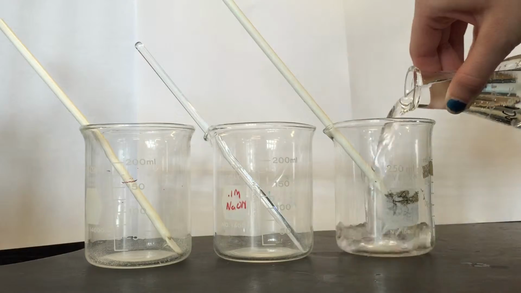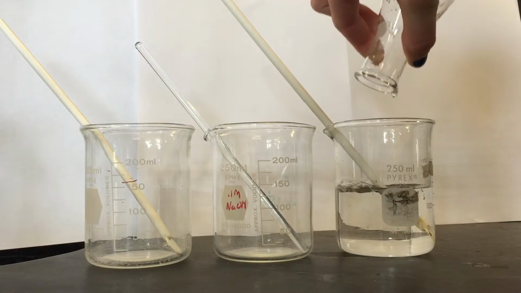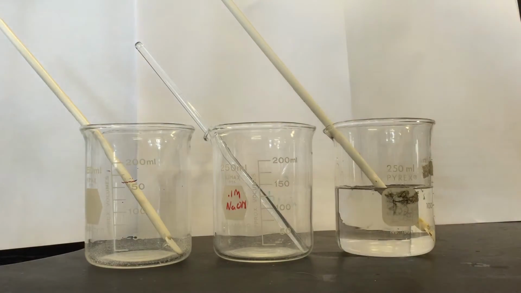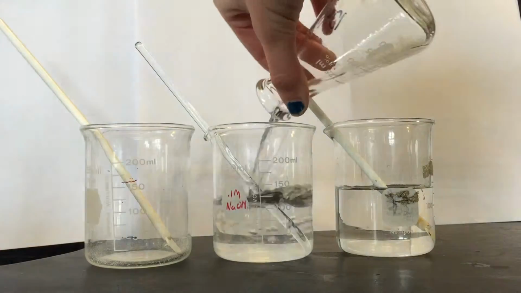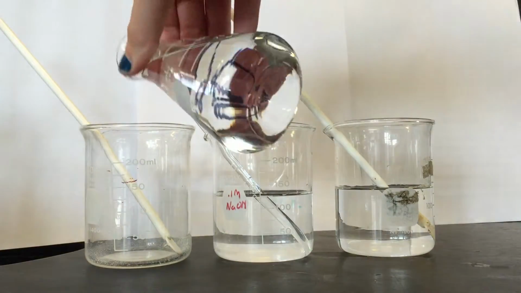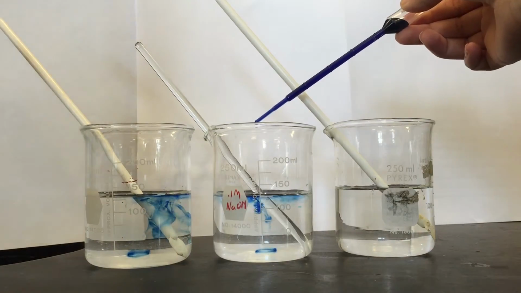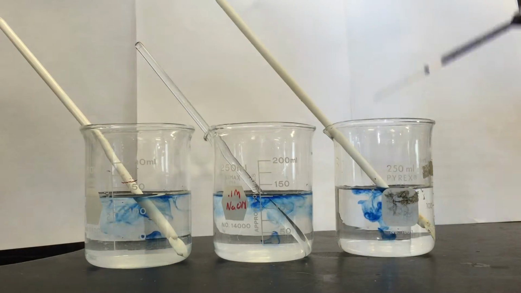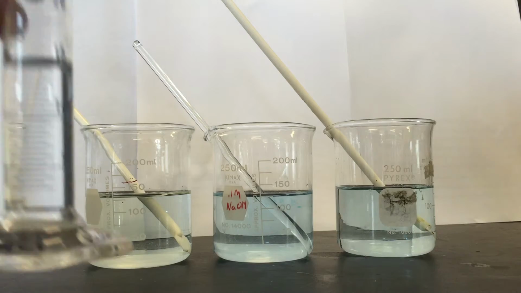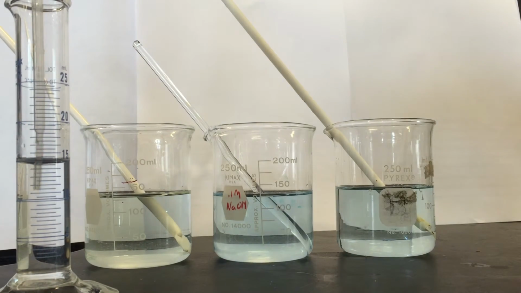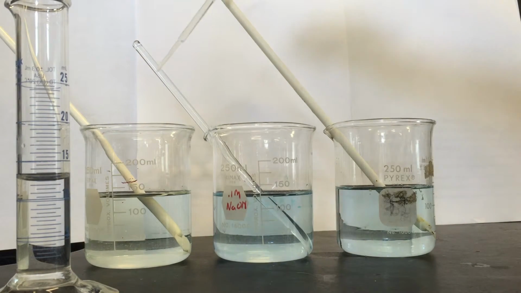Start by pouring 125 milliliters of distilled water into each of the 3 150 milliliter beakers, as seen in the video. Place a stirring rod in each of the beakers. Use a dropper to place 5 drops of bromothymol blue into each of the 3 beakers. Stir the first solution and use a second dropper to add 1 molar hydrochloric acid until the solution turns yellow.